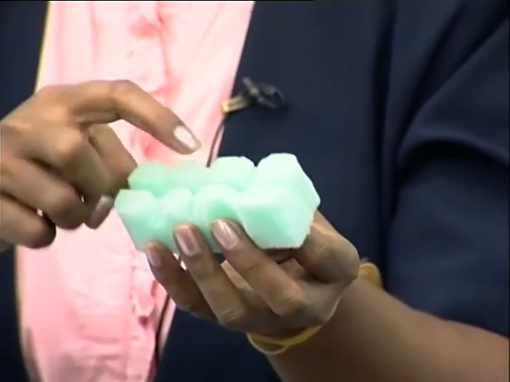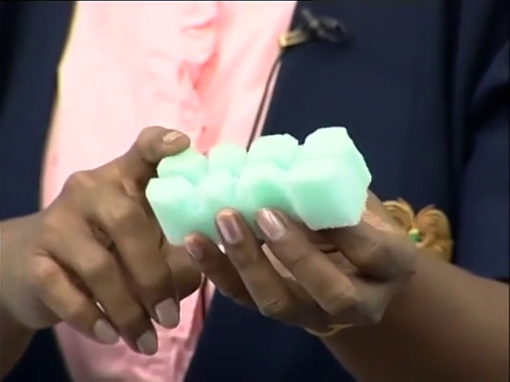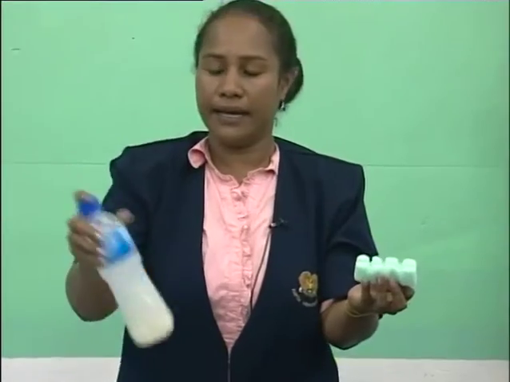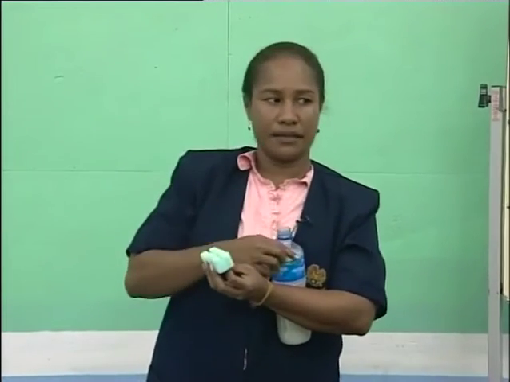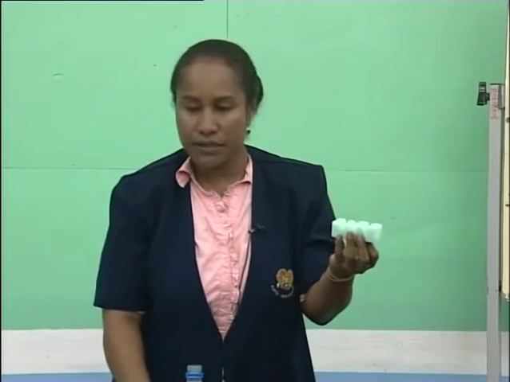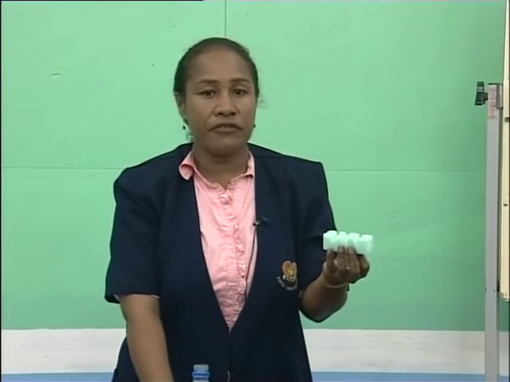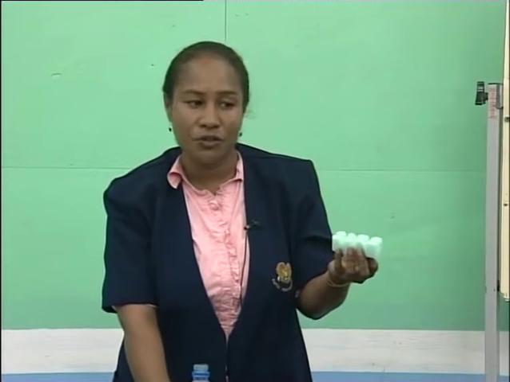This is a sponge that has been cut, and these little squares up here represent the villi. Now I have water. Let's imagine that this is Joe Blow's intestine. So he eats food, smashes the food with his teeth, and it goes down the esophagus to the stomach.